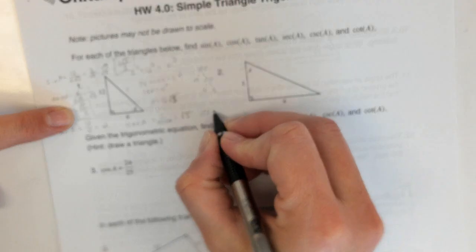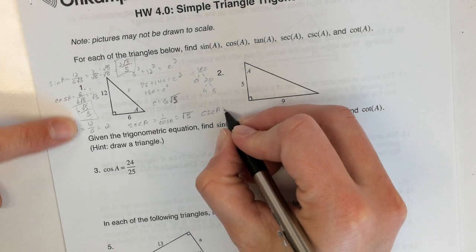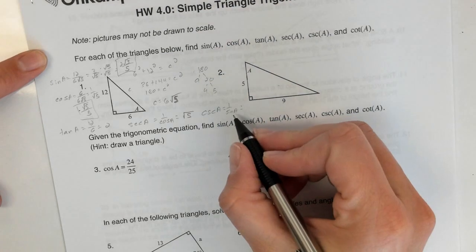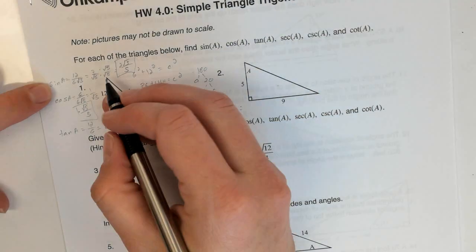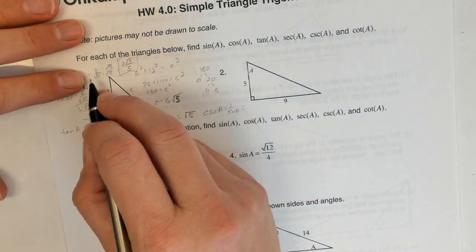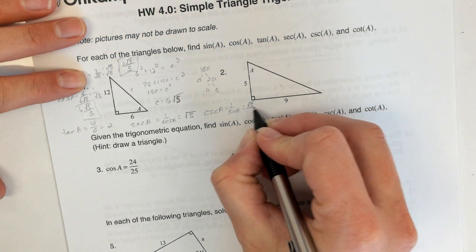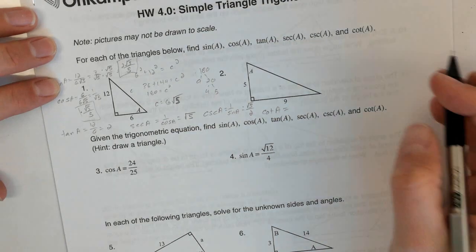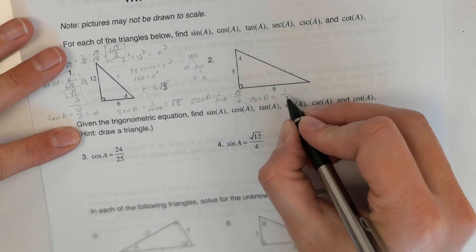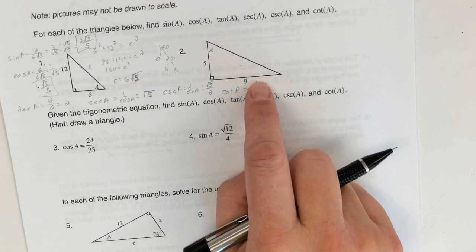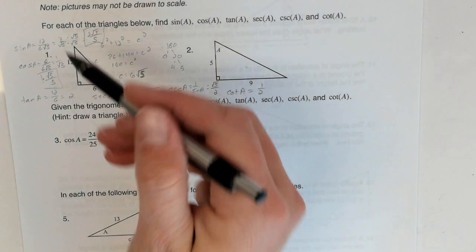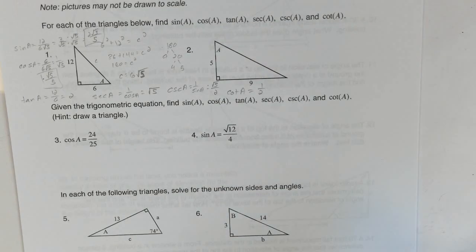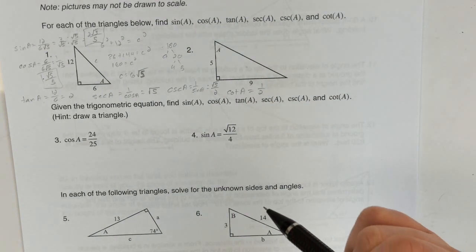Your cosecant of A is just 1 over the sine of A. So 1 over the sine of A, again, I'm going to go with before I rationalized, would be the square root of 5 over 2. And then the cotangent of A is just the 1 over 2. Super simple once you already have the sine, cosine, and tangent, because these are just reciprocals. So you just flip them over, not a big deal.